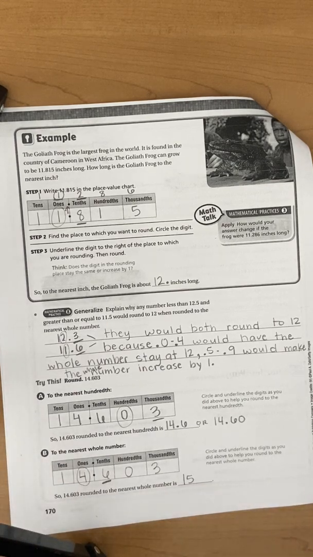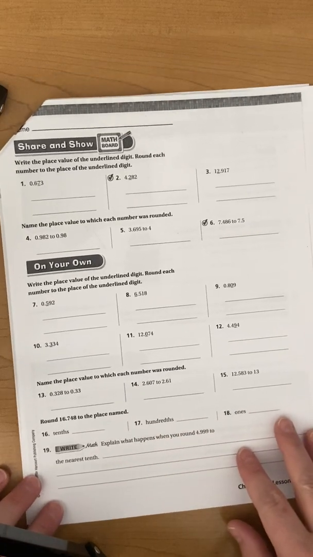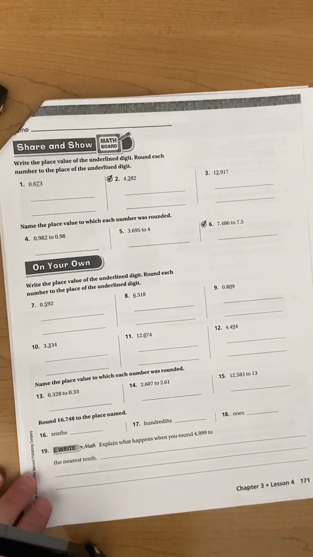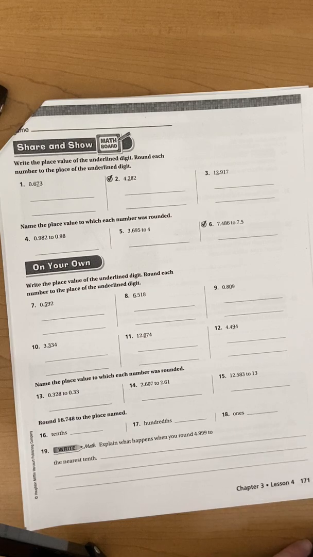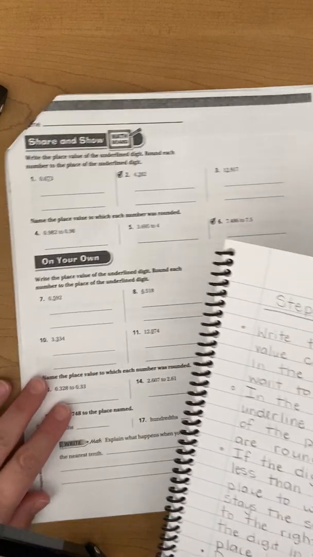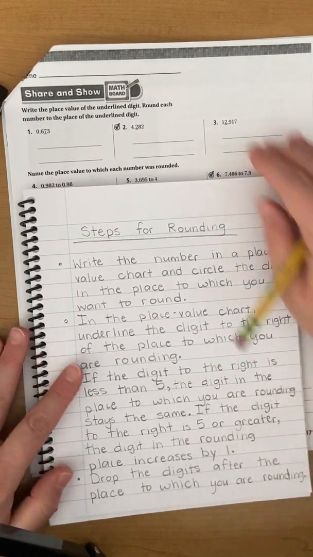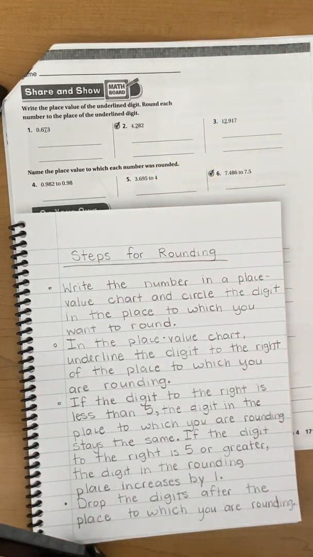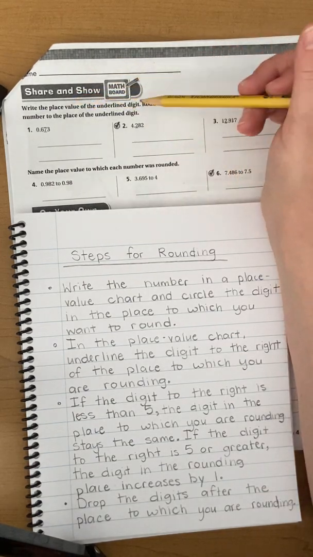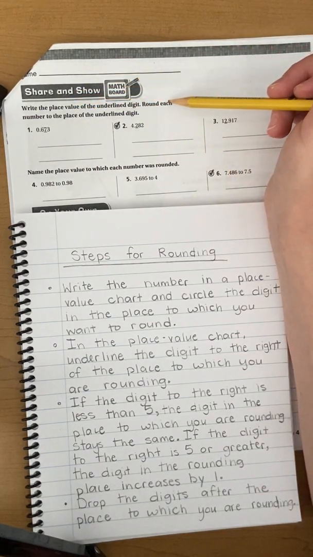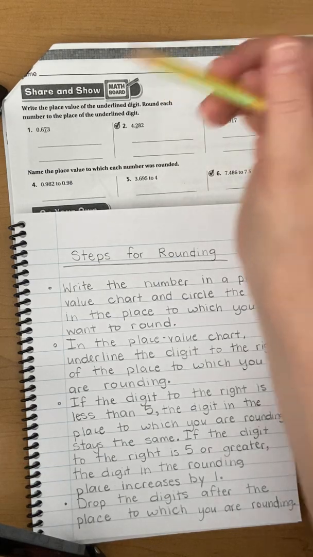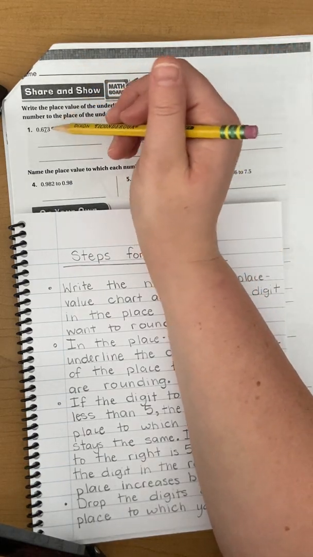All right, go ahead and pause here if you need to, and then let's continue on with the share and show on the next page. All right, share and show. It says write the place value of the underlined digit, round each number to the place value of the underlined digits. Okay, so I just have my steps for rounding out right here. This is going to be great for you to refer back to. So it says I need to round it now to the underlined digit, which makes it confusing because it was having me underline these digits before.